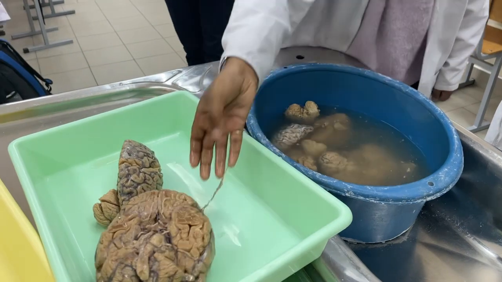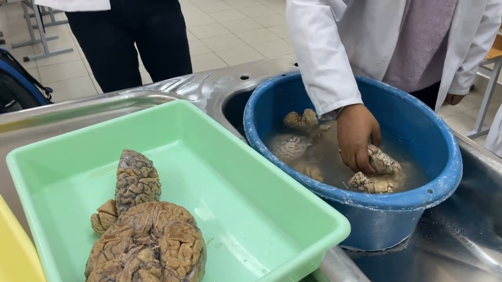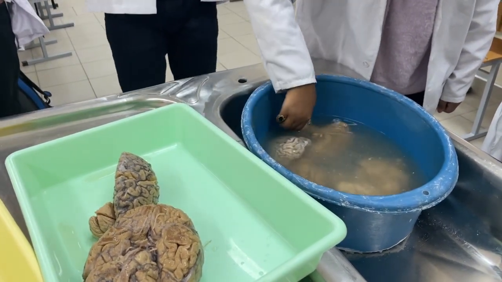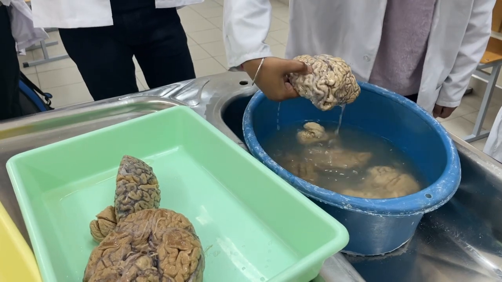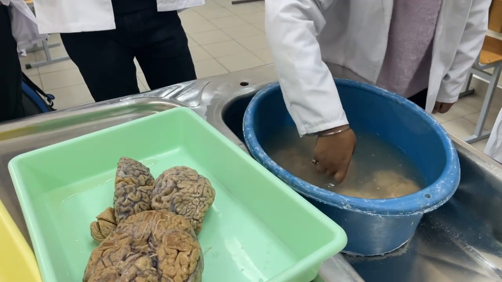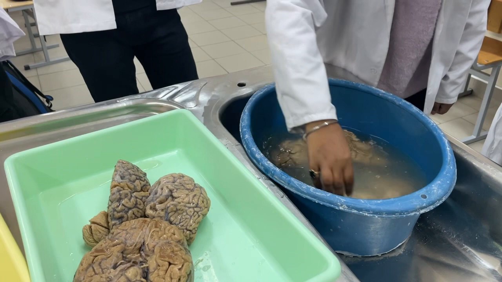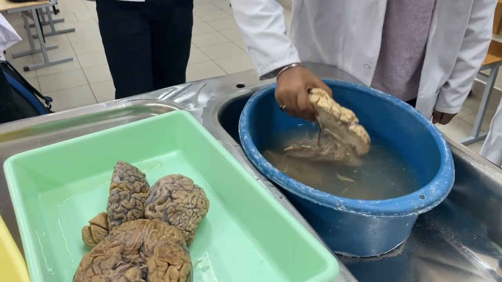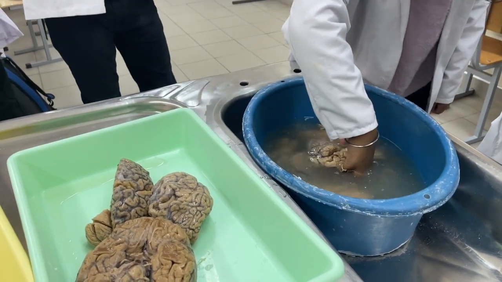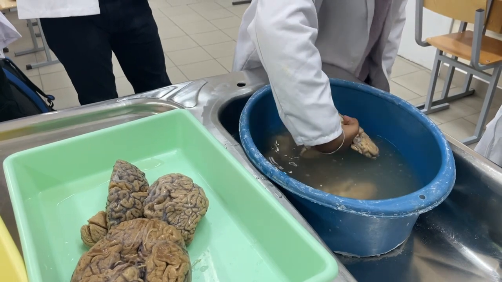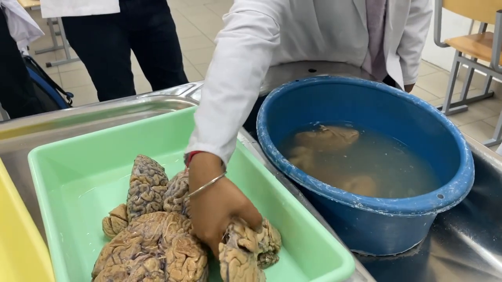Use gloves. Yes, take everything. We need everything. And where is your stick to demonstrate?